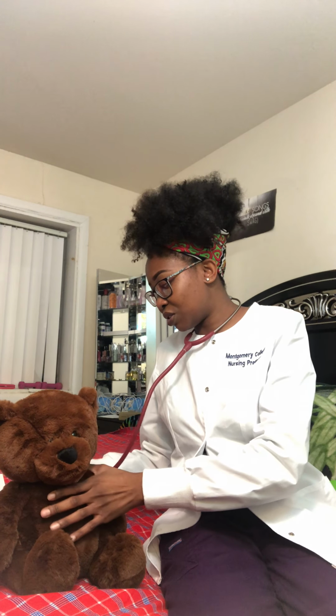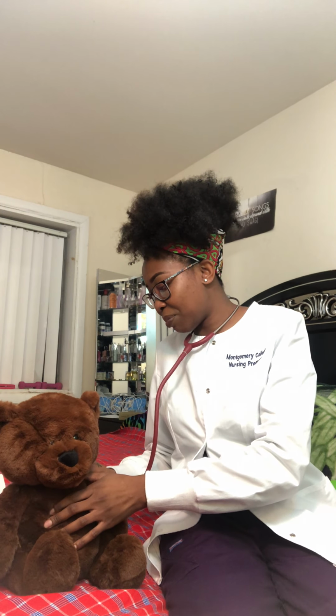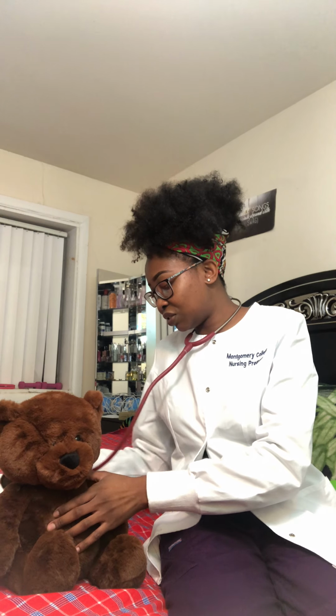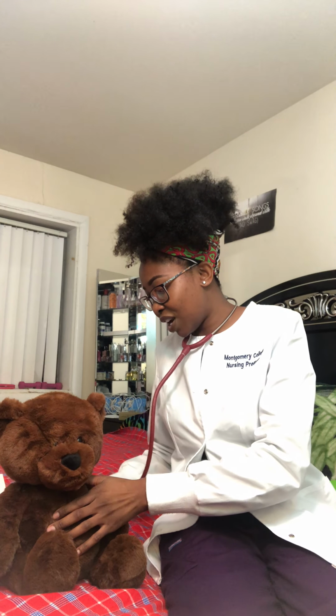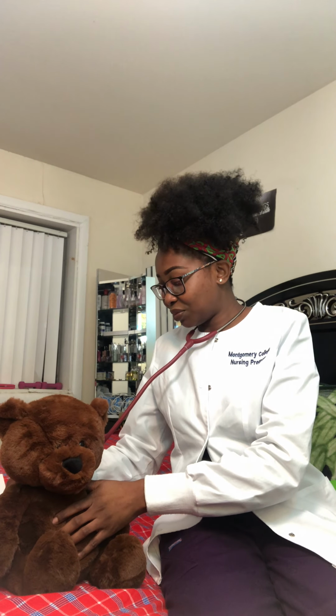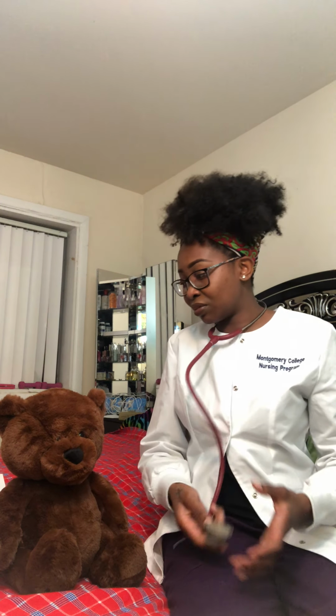Posteriorly I would also do the same, the right upper, and then the left upper, and then the right lower, and then the left lower. And then that's as far as the chest goes. Then we would proceed to the peripherals and the upper extremities.